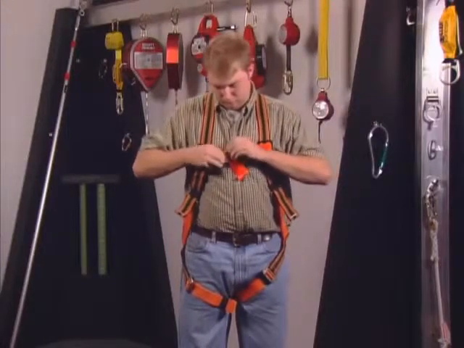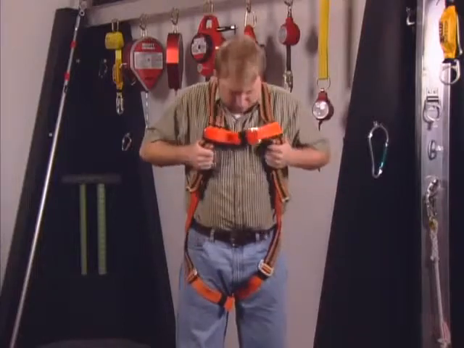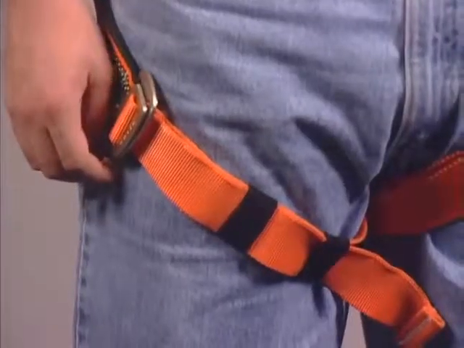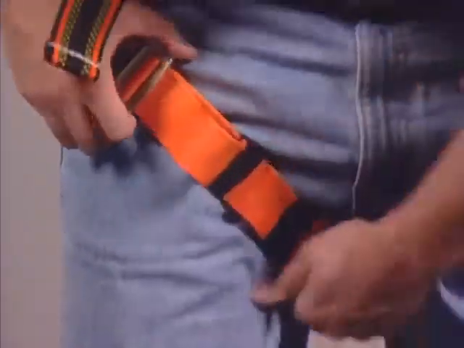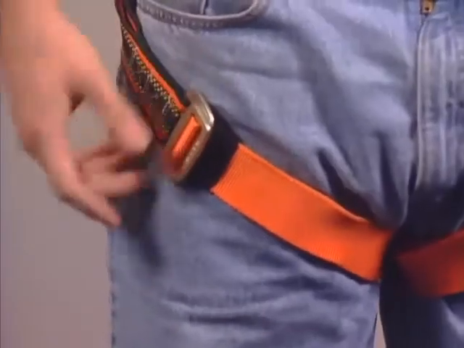After all the straps have been buckled, tighten all buckles so that the harness is snug, but allows a full range of movement. Secure any excess webbing by tucking it under loop keepers. To remove the harness, reverse these steps.